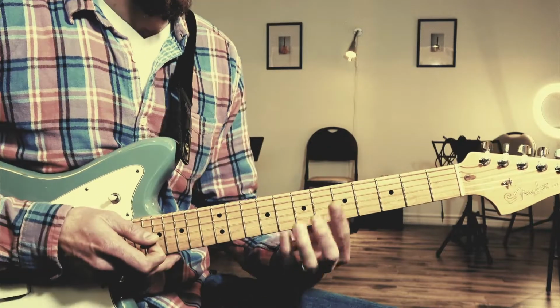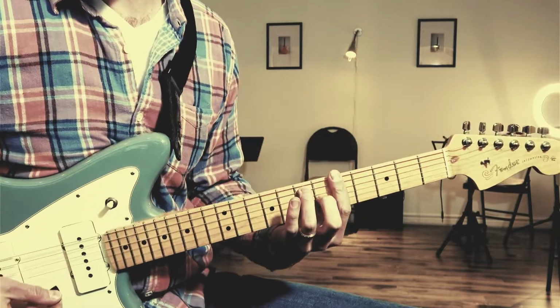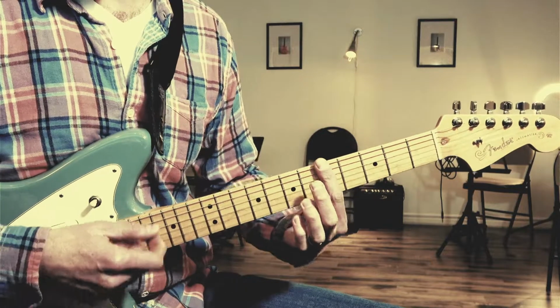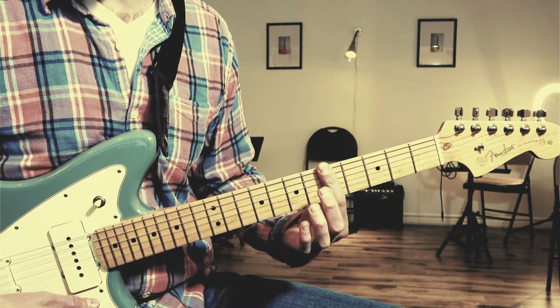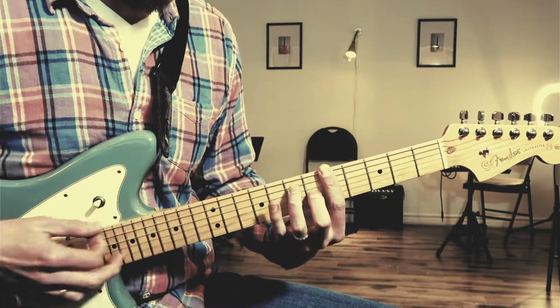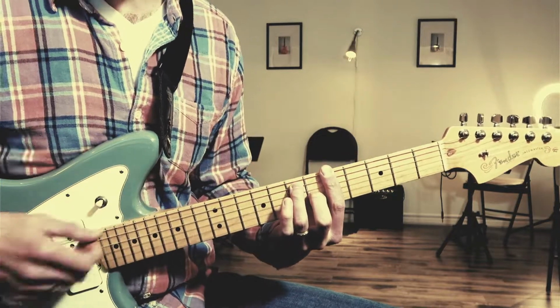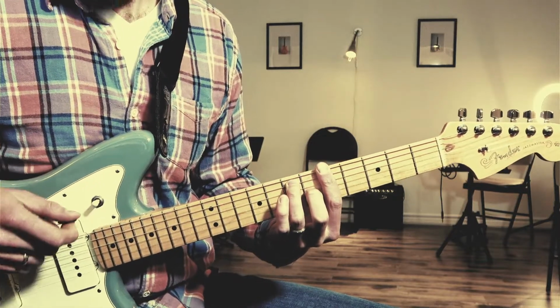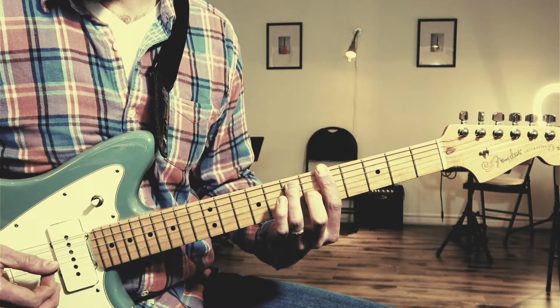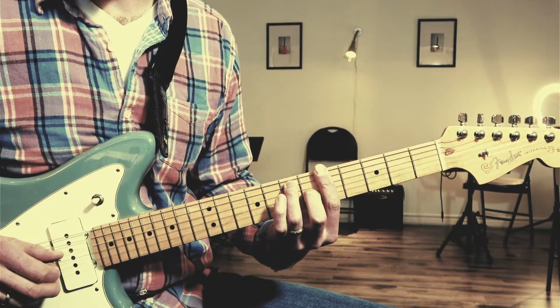But let's just show you an A7 chord. String number 6 all the way to string number 1 on the 5th fret. The 6th fret is string number 3, and the 7th fret, string number 5. Now, when we do that, we get the tritone between the 4th string and 3rd string.